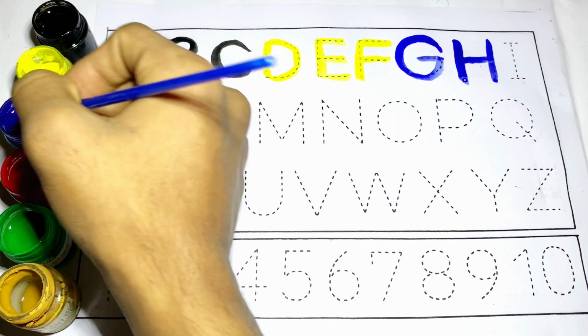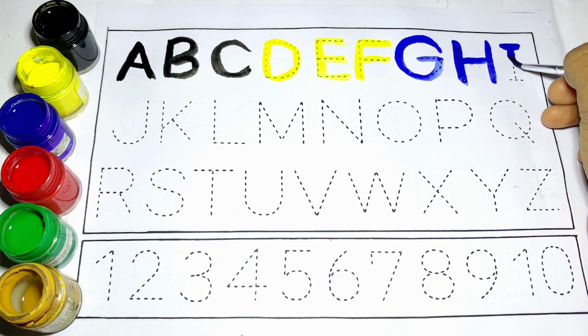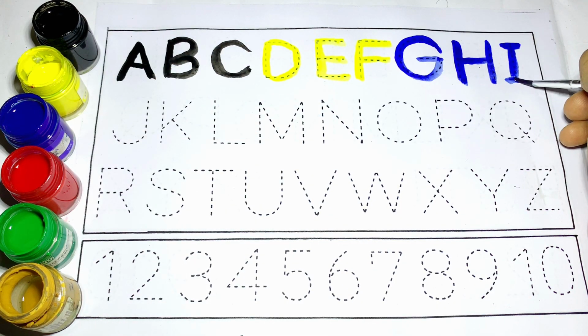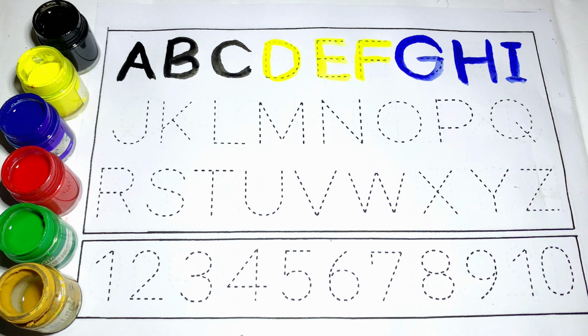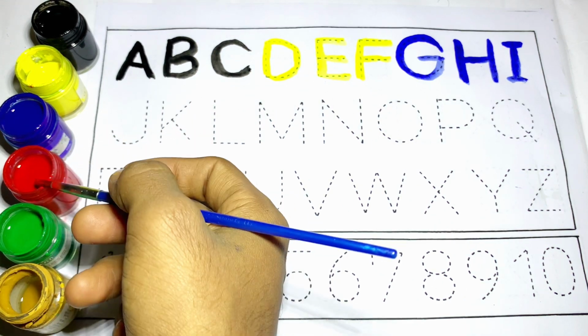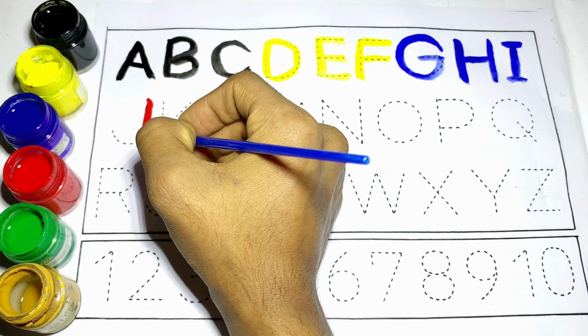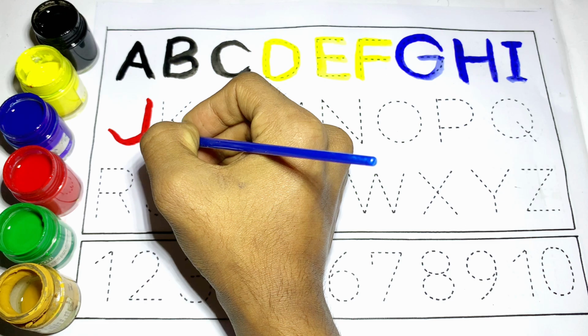Kids, again use blue color and draw I. I for ice. And I for ice cream. Kids, now draw J. J for joker. J for jackfruit. And use red color. Red color. The alphabets of J.